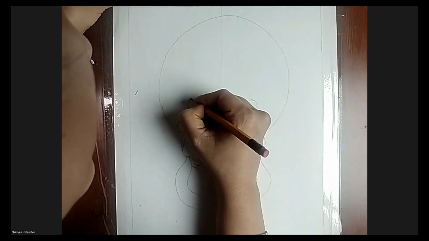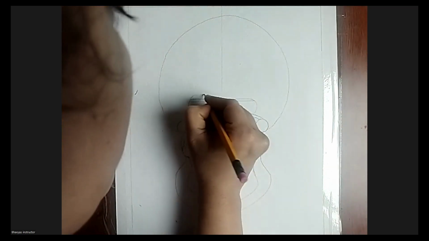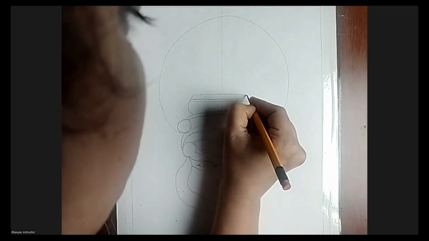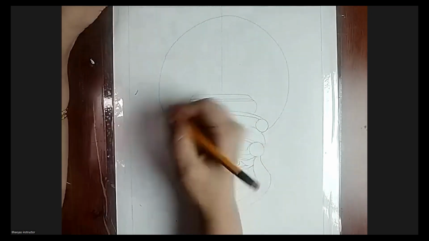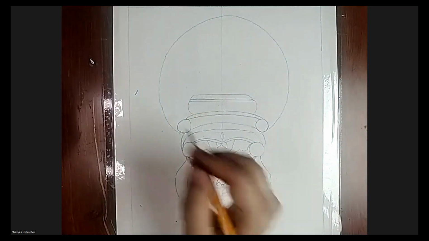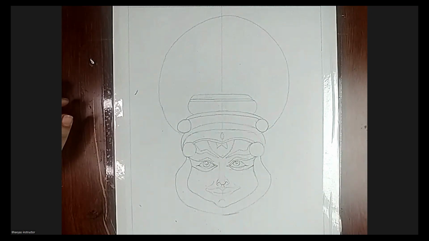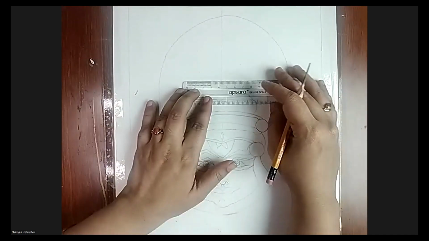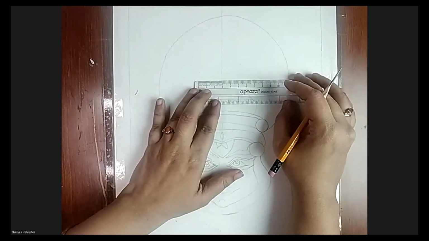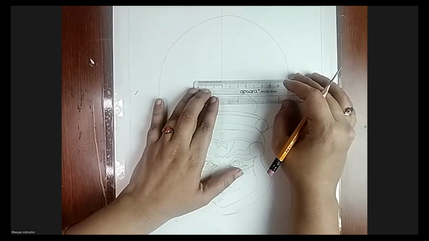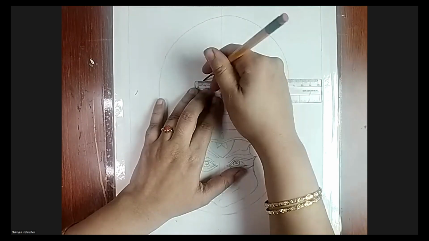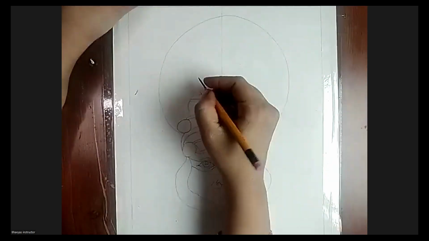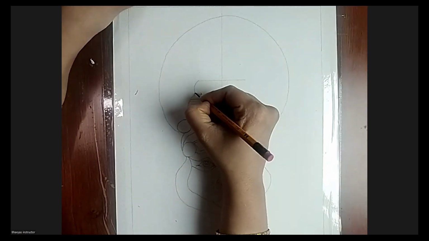Okay. And on top of that, here one jewelry is there. So that jewelry part we need to do. After that, reduce the size of the horizontal line and join like this.